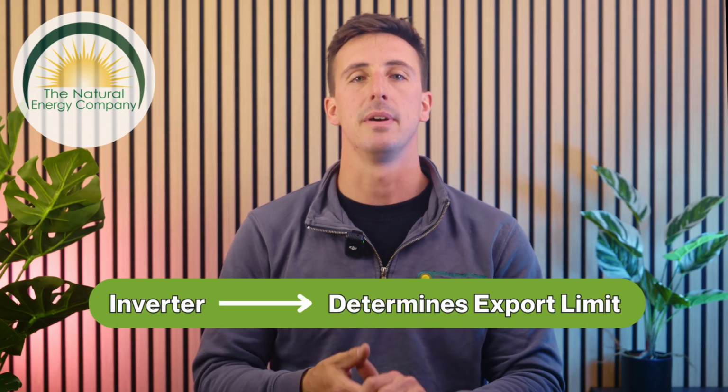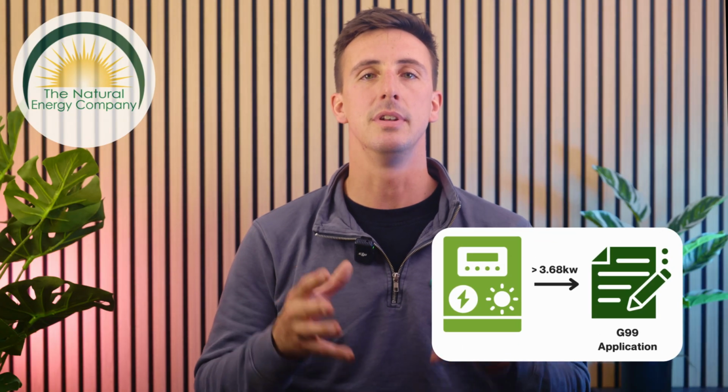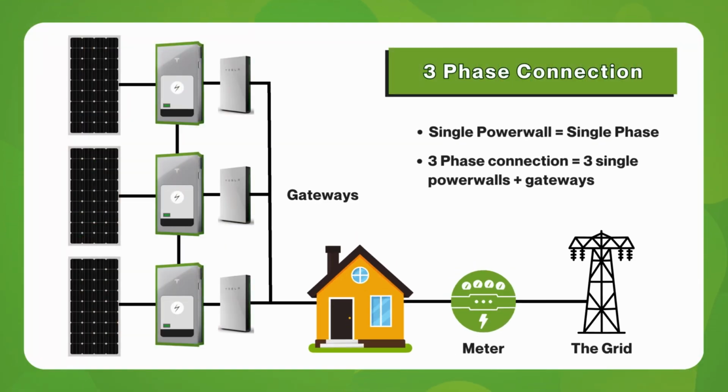So the inverter's role. Now, it's not just about how many panels you have, it's the inverter that determines your export limit. If your inverter can push or export more than 3.68 kilowatts to the grid, you'll need a G99 application, even if you don't export that much. The DNO has to plan for a worst case scenario. If the local grid can't handle that much power, they may impose limits or require upgrades, like switching to a 3-phase connection, which is usually far too expensive.